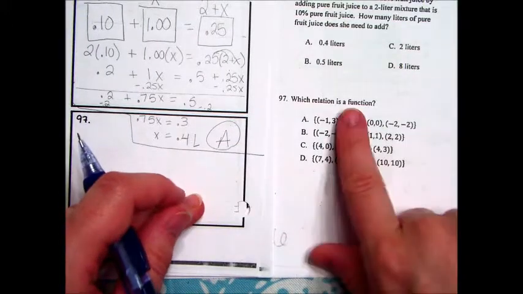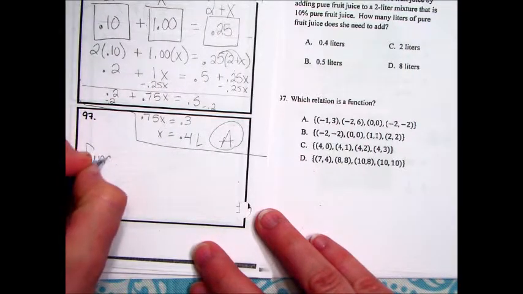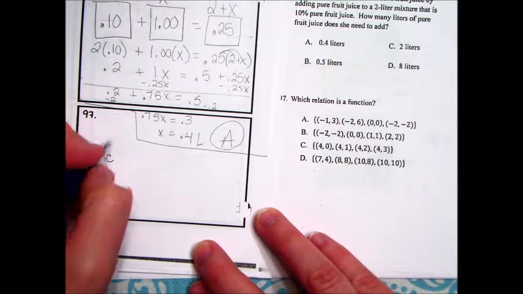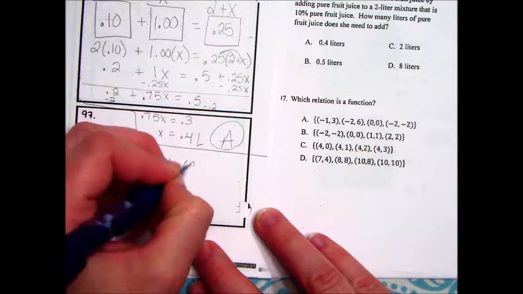Okay? See how it's a function? Well, let's just make sure you remember from chapter 4 when you weren't with me, a function means X can't repeat.